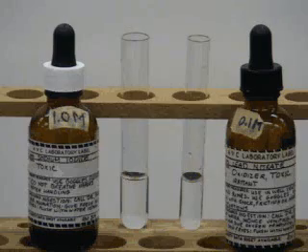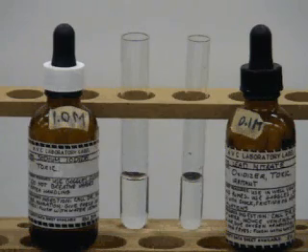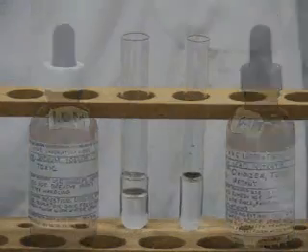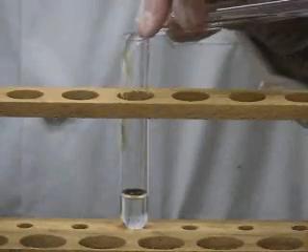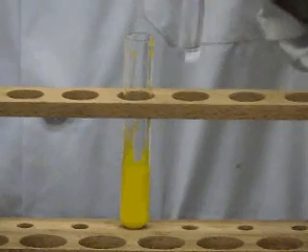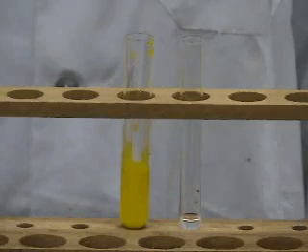This next reaction involves solutions of sodium iodide on the left and lead nitrate on the right. Record your initial observations. We will now mix the solutions. And record your final observations.